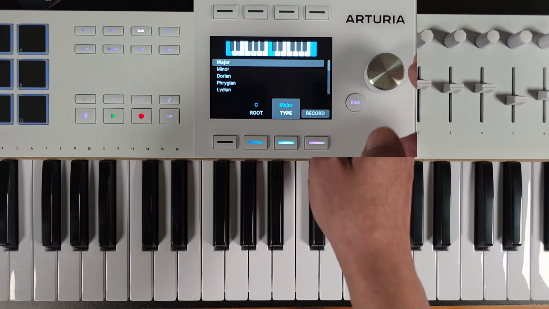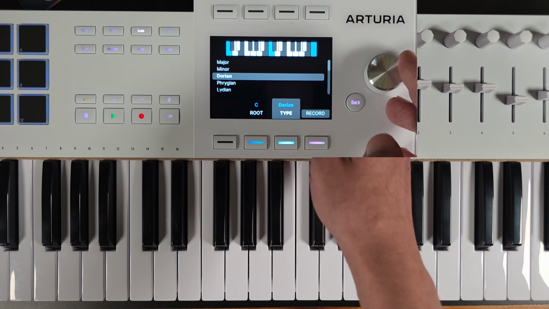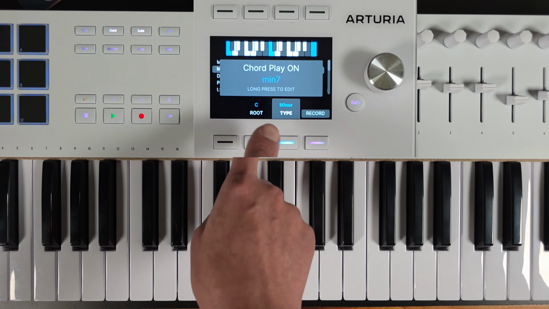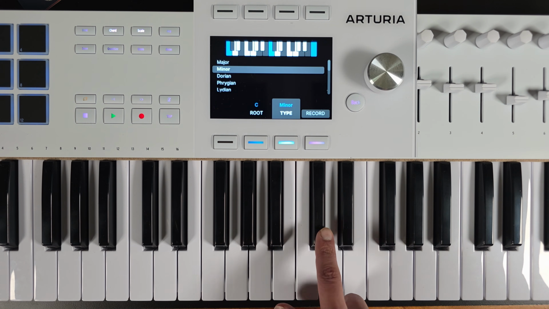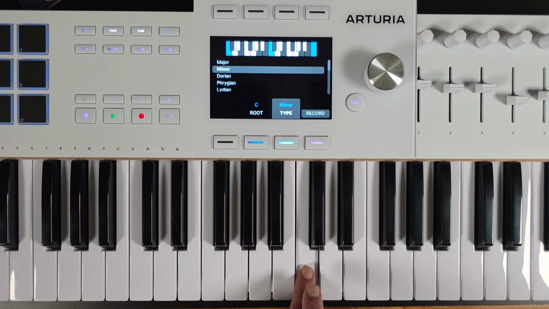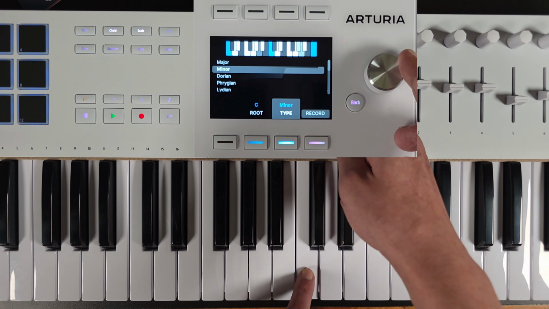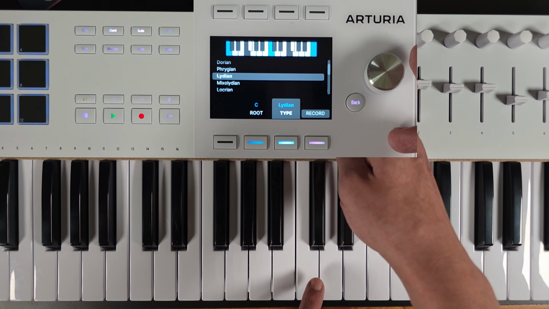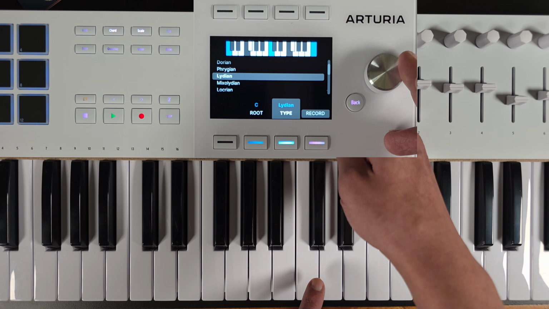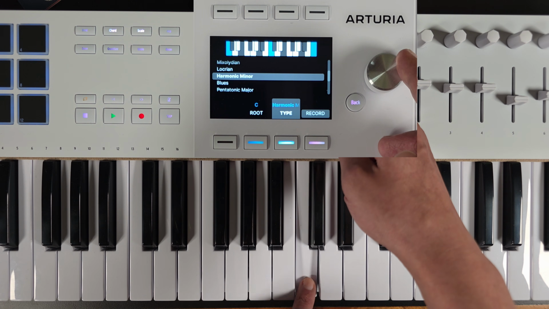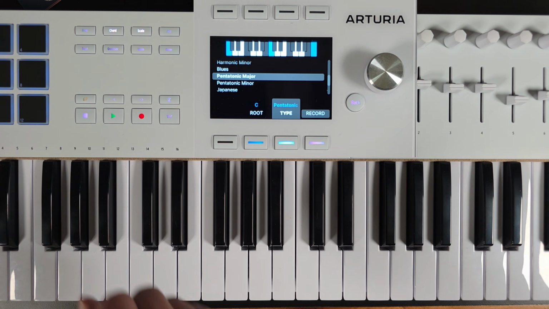I will go to maybe the minor chord, C minor, and then I'm just going to turn on the chord. The chord is using a minor 7, so I will always get a minor 7. But now I'm going to keep tapping this C, and I'm going to change the different modes. And of course, we get changes because I'm using a different scale. So yeah, the chord really depends on the scale.